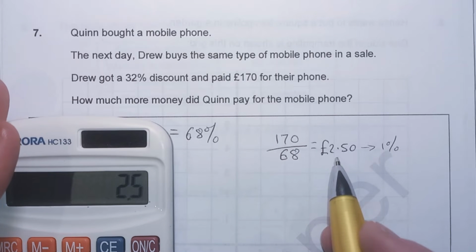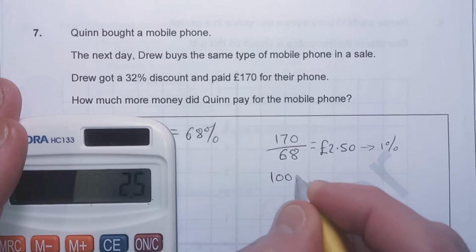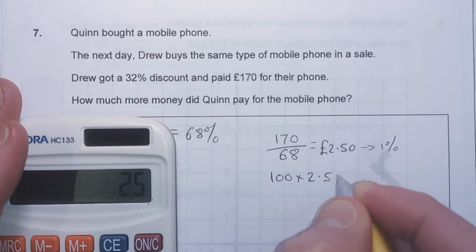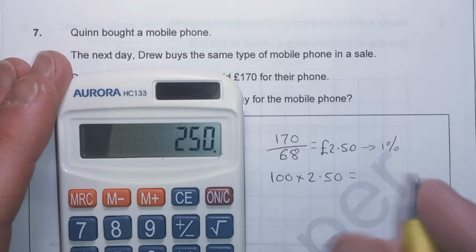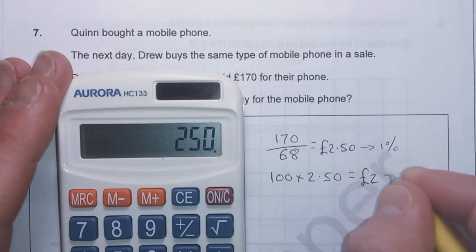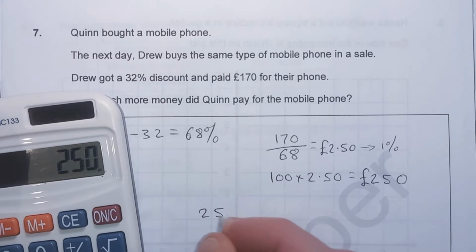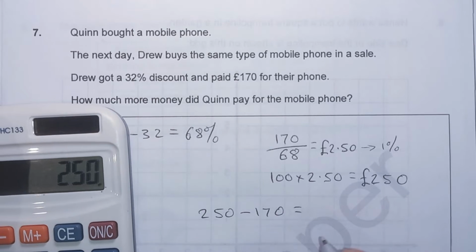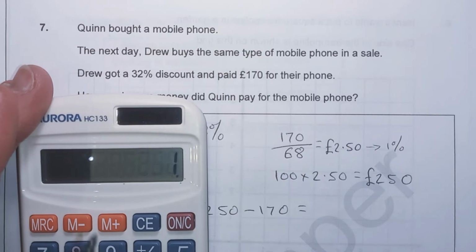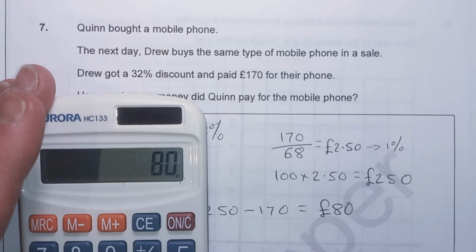So if that was for 68%, if we want 100%, well, we want 100 times £2.50, which means the original price was £250. So if it was £250, Drew paid 170. The difference between those is £80.